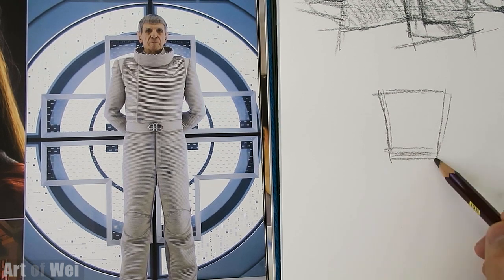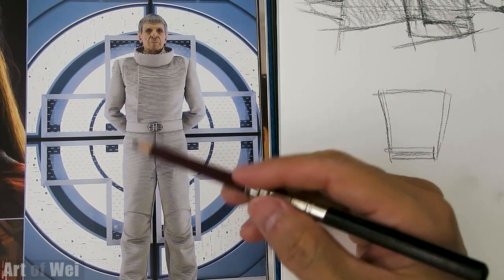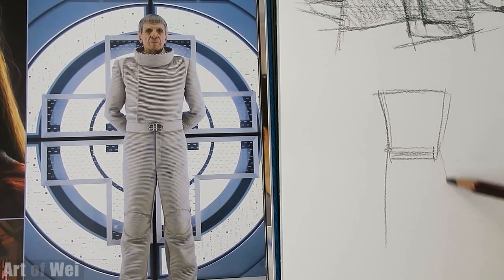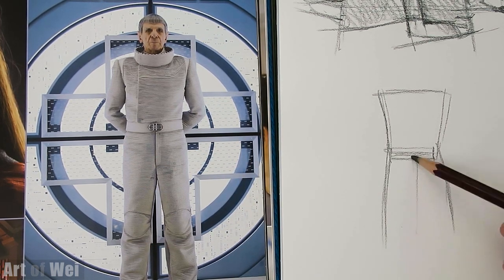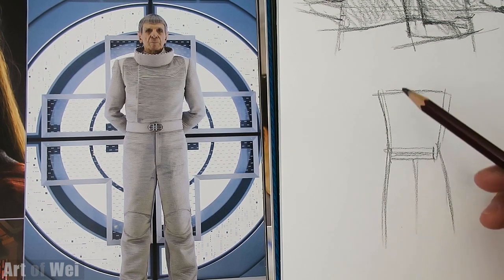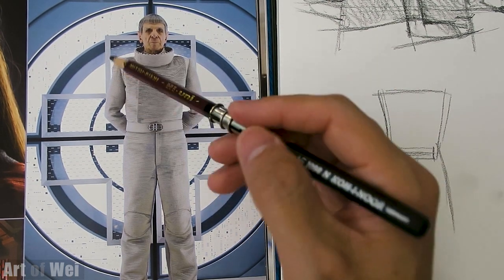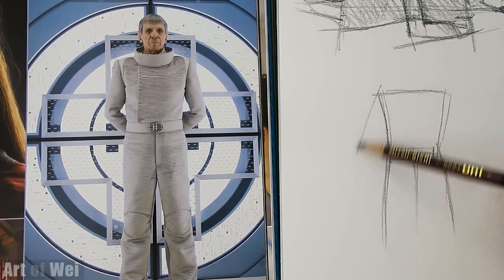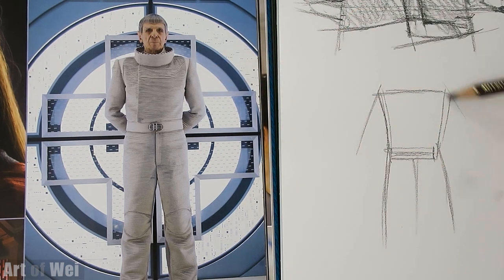And then here's the belt. So that's gonna give you the torso, and the leg's pretty straight, so it's just gonna come straight down. It's a little bit of angle going out. And then the arms, you can look at this angle right here. And this one is pretty symmetrical.